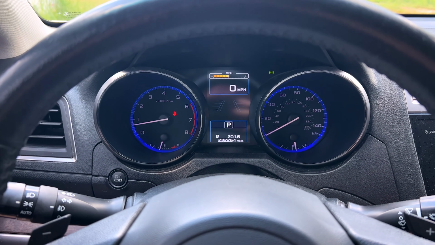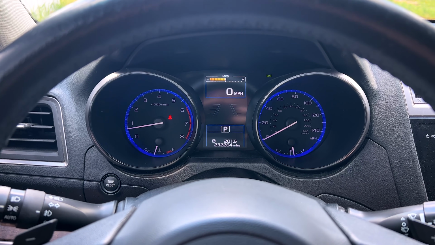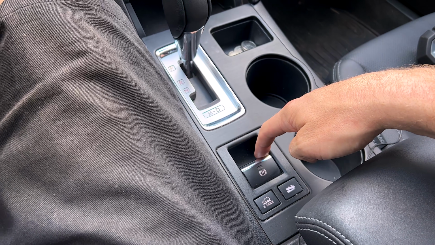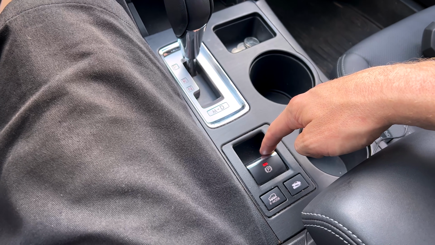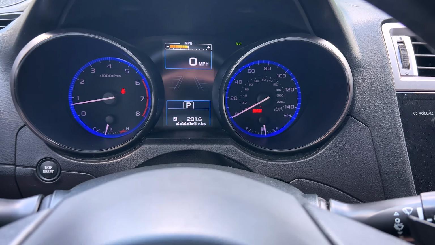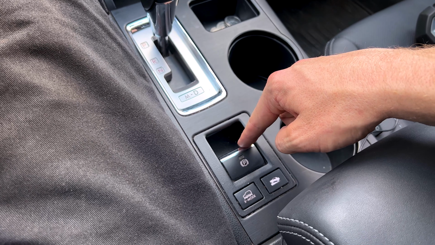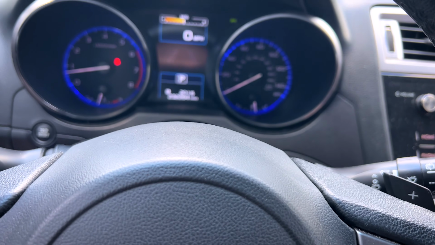All right, now that we're done, we get in the car, start it up. We see we have no errors. We'll go ahead and apply the parking brake. It applied, we heard it. We got the red light on. Brake light's on, push it. We can hear the brake deactivate. Light is off, light is off.